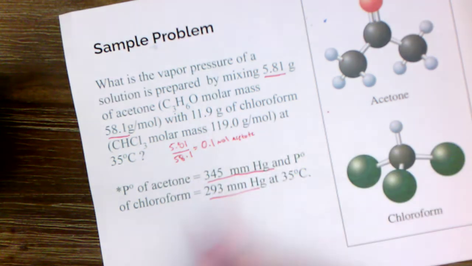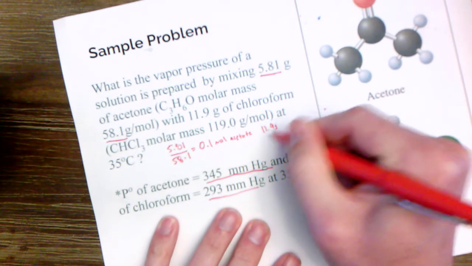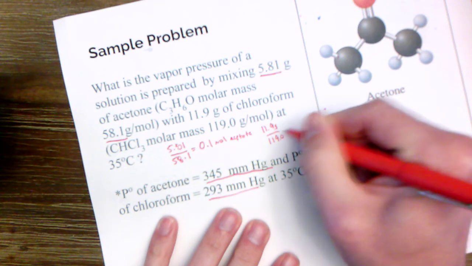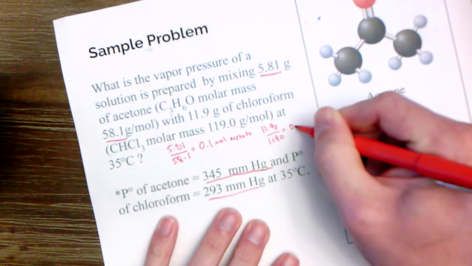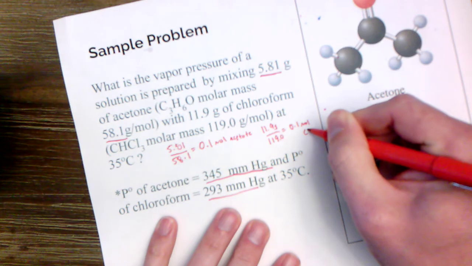The other one is 11.9 divided by 119, which is also 0.1 moles of chloroform.